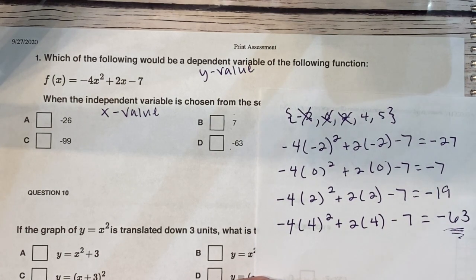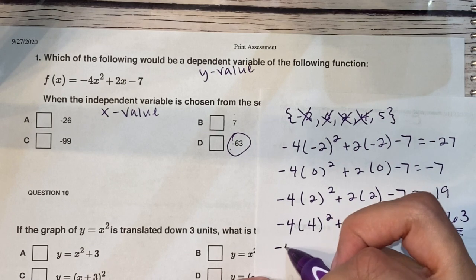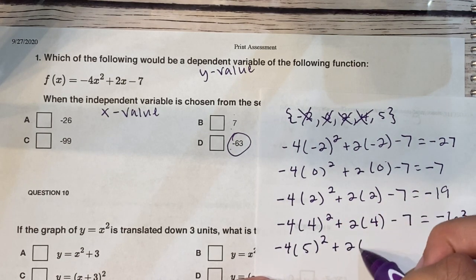And we do have a match. It would be right here. But I still want to be sure, so I'm going to do that last one just in case. Because you never know. This may have more than one answer.